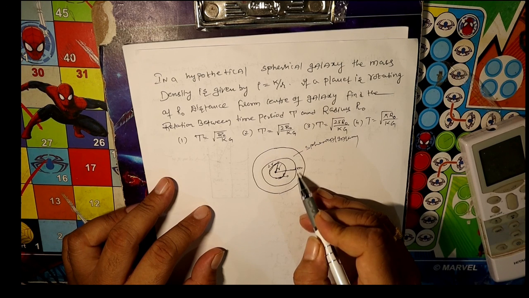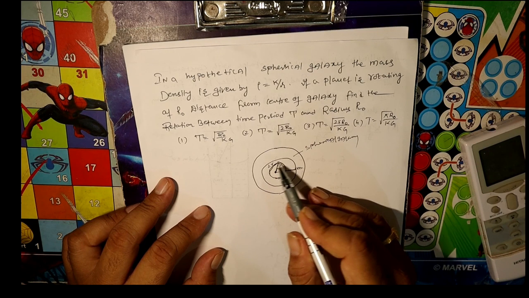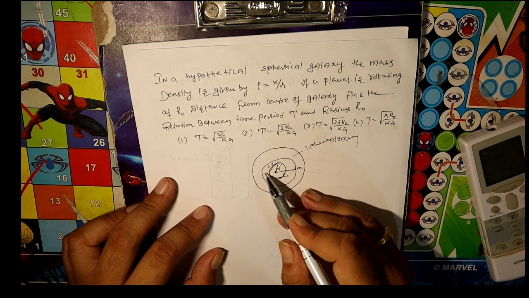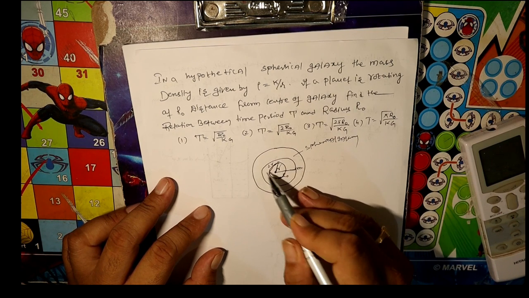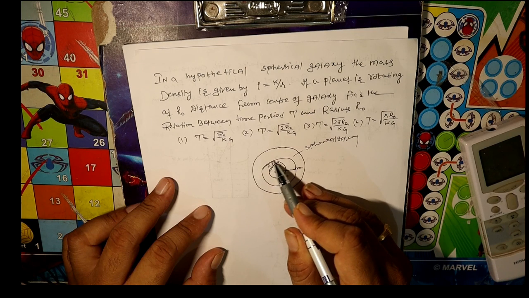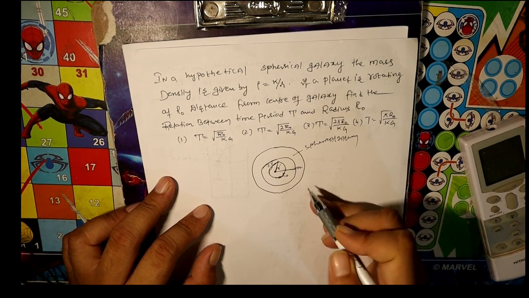So this planet is attracted by the shells within this radius. It is not influenced by the outside shells.